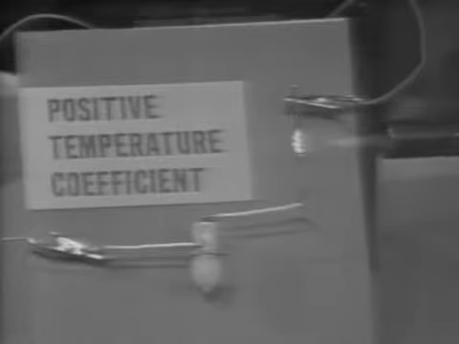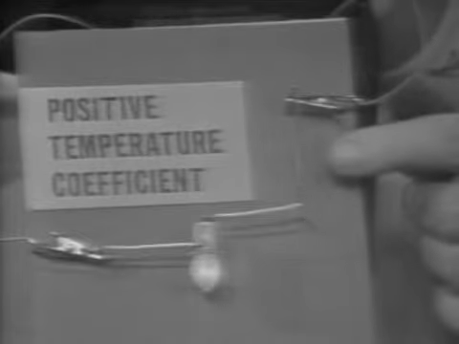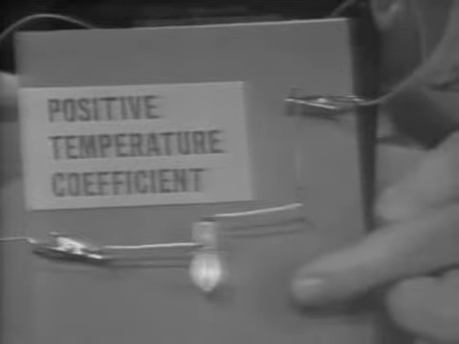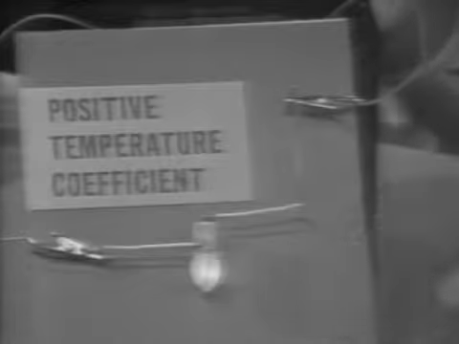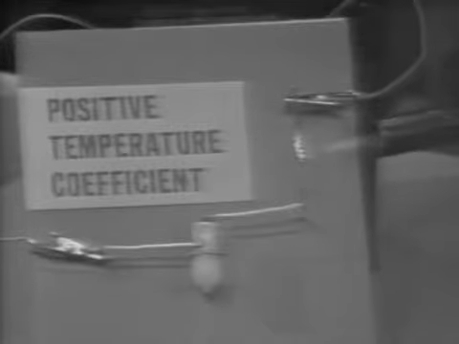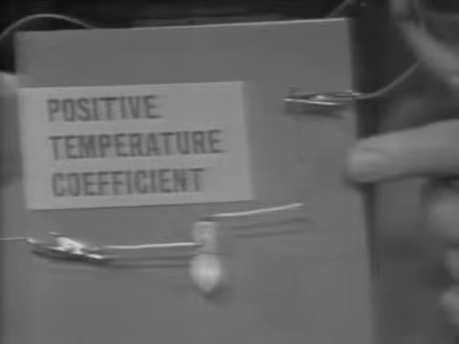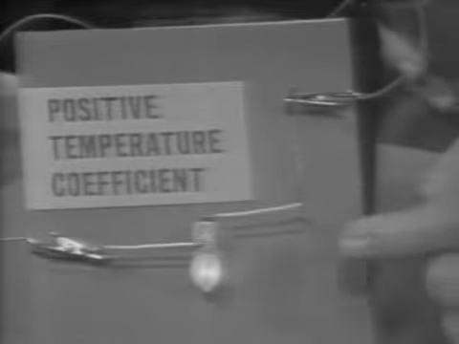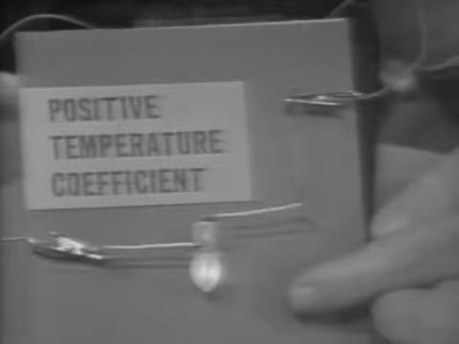Now, when I take the heat away and the tungsten starts to cool off, its resistance goes down because there's now current through the bulb. Now, let's try it again to make sure you understand what I'm doing. As I apply heat to the tungsten, its resistance goes up, there's less current through the bulb. When I remove the heat, the tungsten cools, resistance goes down, current through the bulb increases.